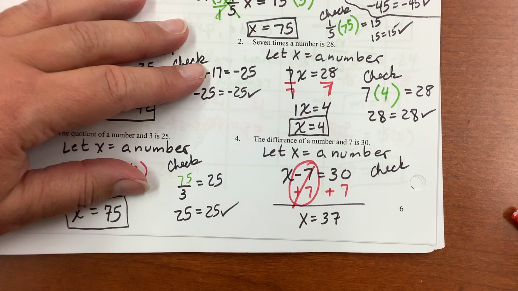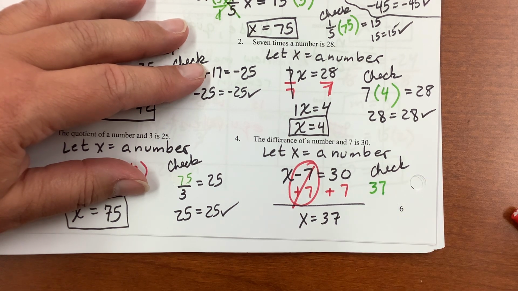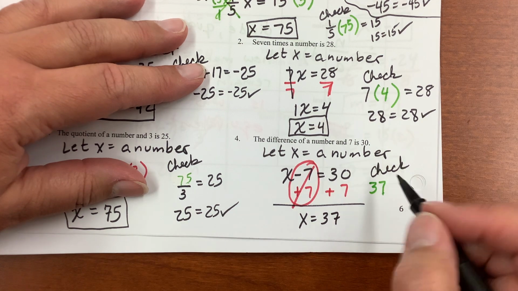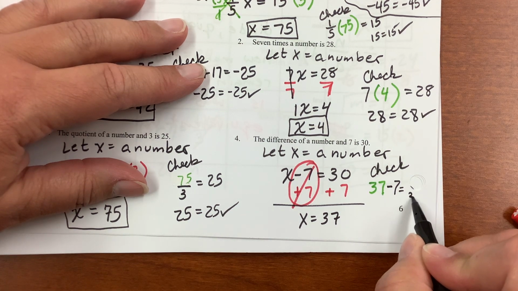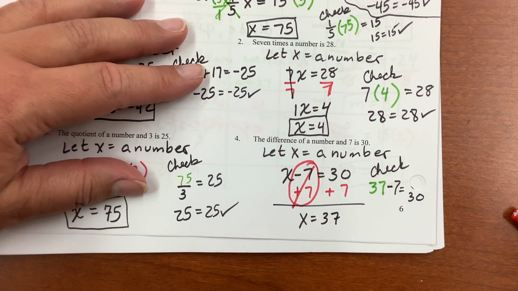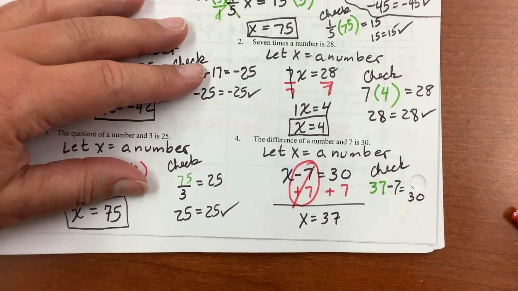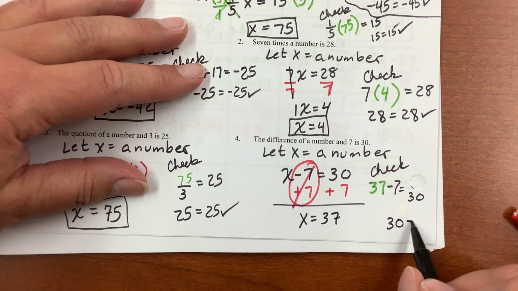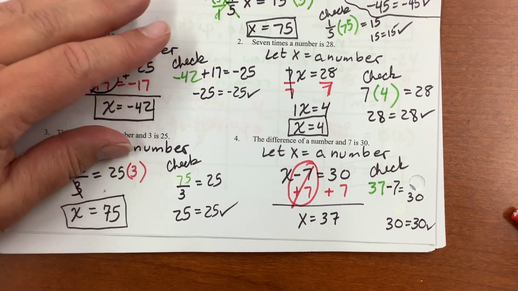All right. Now over here, for the check, I'm going to start with 37 minus 7 equals 30. I'm running out of room here. I'm just going to white out this 6 because I don't really need it. All right, 37 minus 7 is 30 equals 30. Thank goodness it checked without too much work because, you know, I ran out of space.